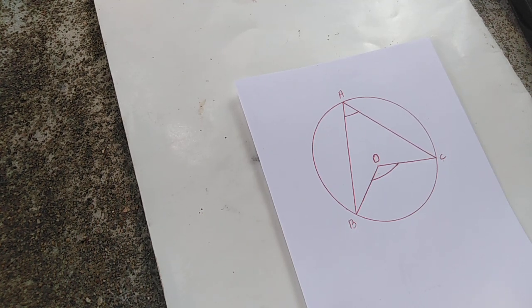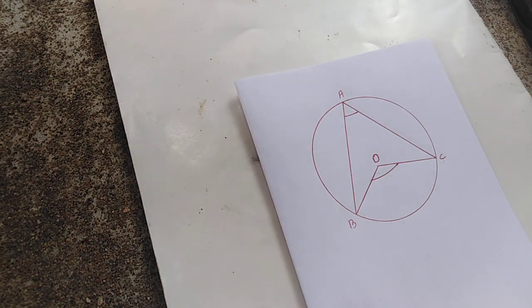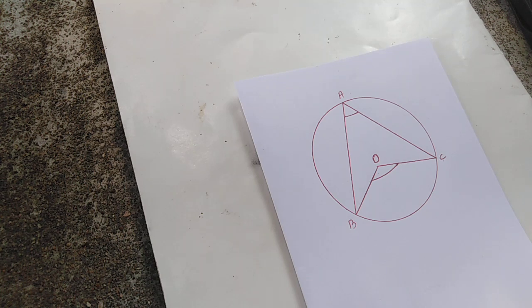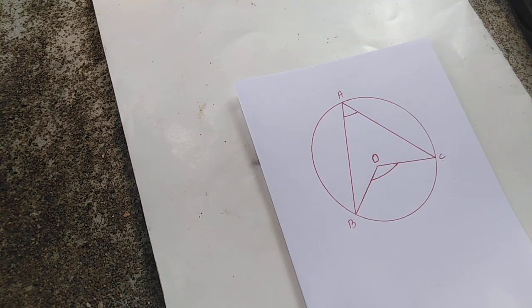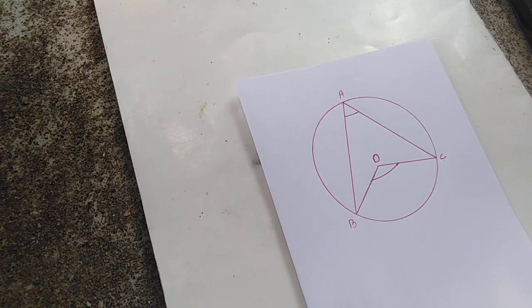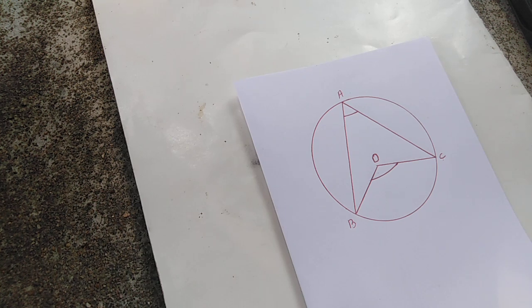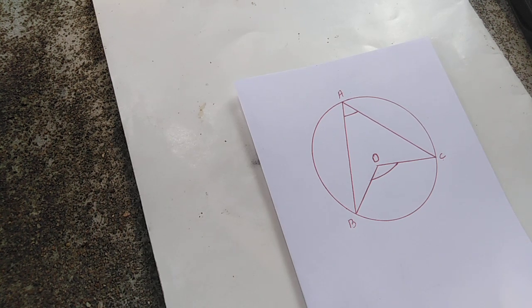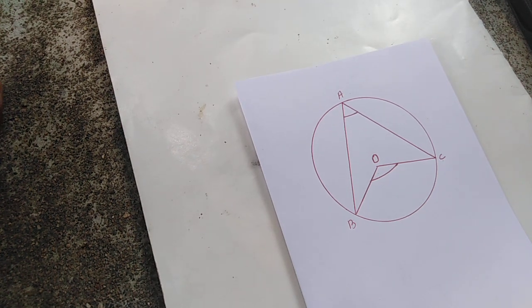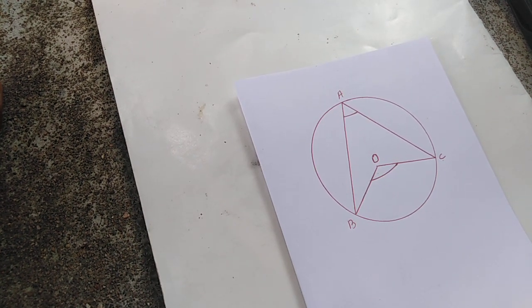Let's start with the first one. The first law states that the angle on the center is twice the angle on the circumference.